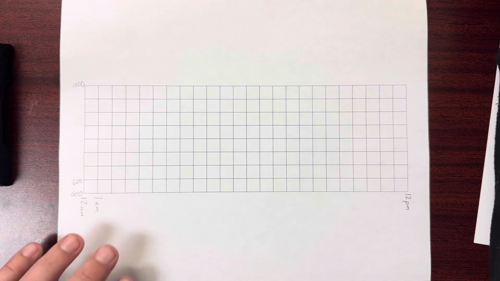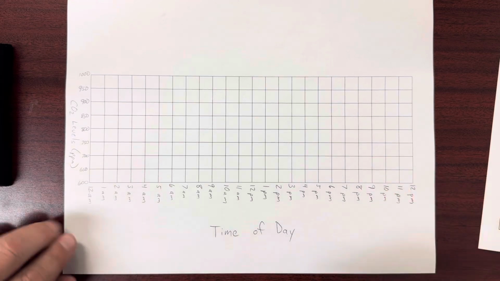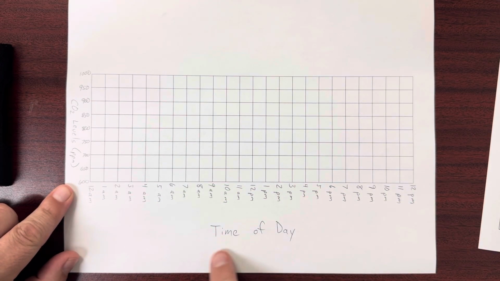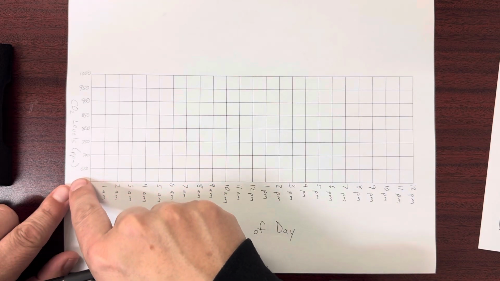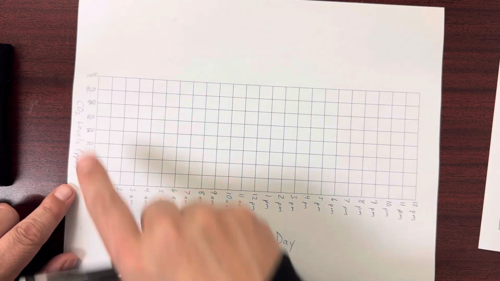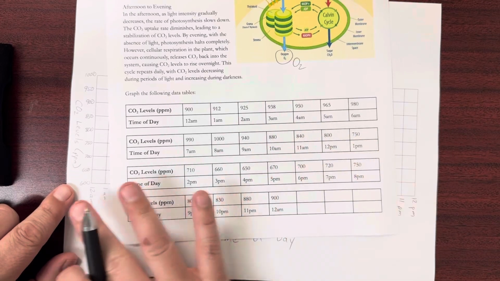But let me show you a completed one here, which has all the numbers filled in. I've labeled time of day for the x-axis. I've labeled CO2 levels, parts per million for the y-axis. And then I'm going to take this data and graph it.